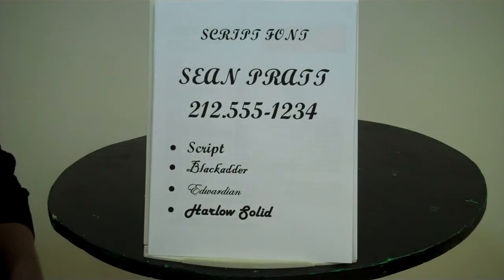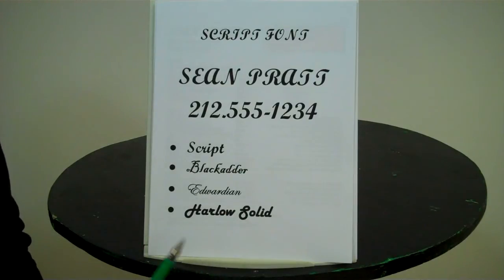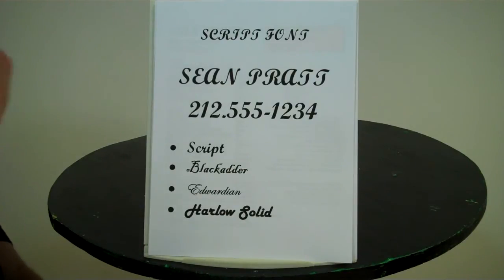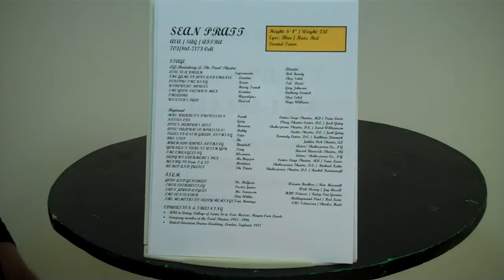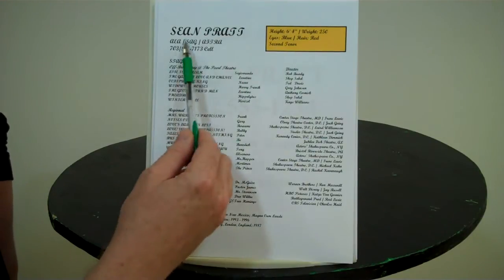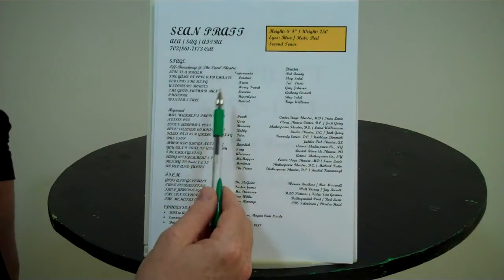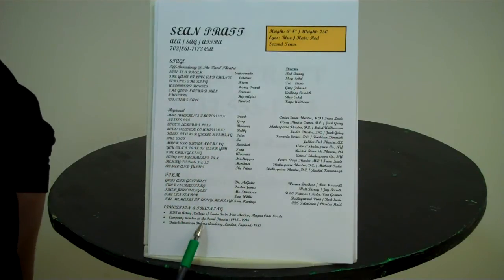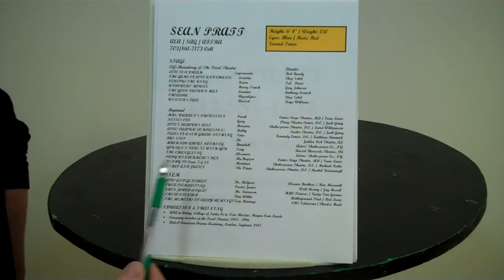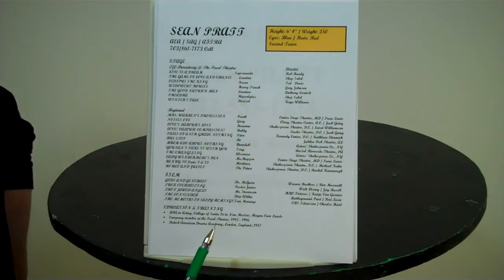Now, to show you why this, in my opinion, is the worst font to pick for your resume, I've created an actor resume using only the Script font. As you can see, even though it sort of looks cool close up if you're looking at it, it's really difficult to read ultimately.